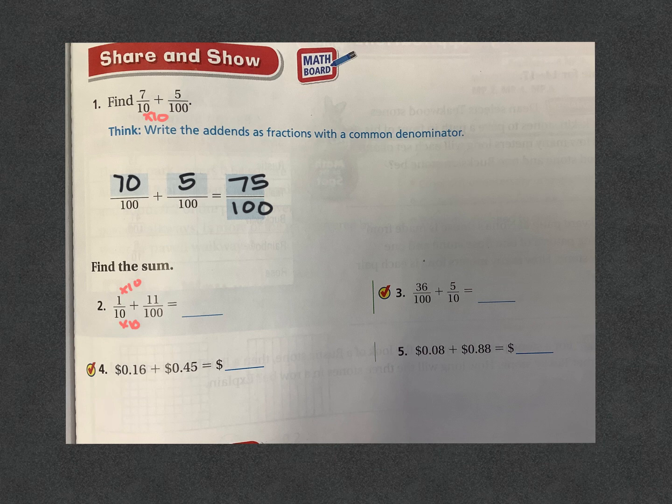So what I'm going to end up with is 10, because 1 times 10 is 10, over 100, because 10 times 10 is 100, plus this 11/100, which is already a denominator of 100, so I don't need to do anything to that. Now my denominators are the same, so now I can add these together. 10 plus 11 is 21/100.